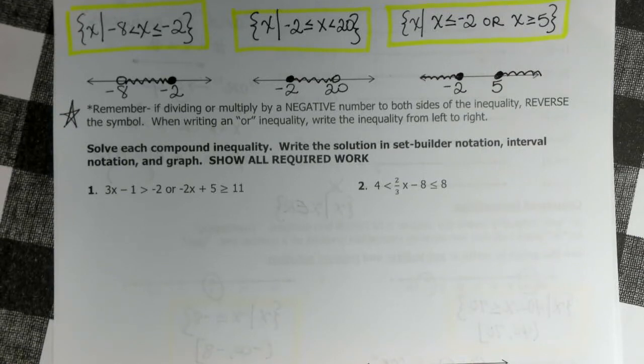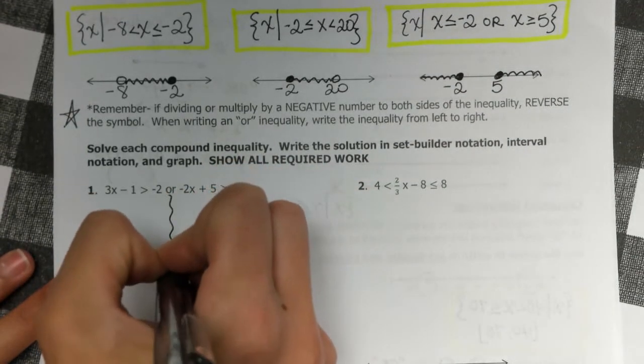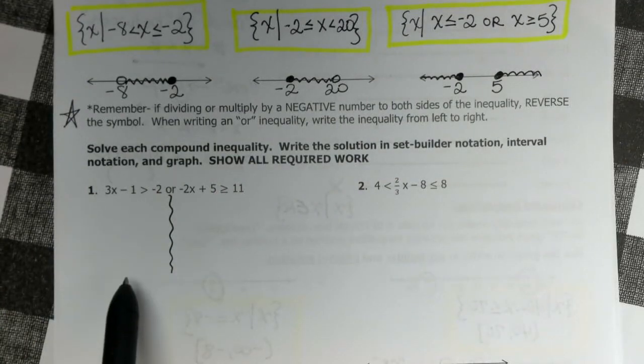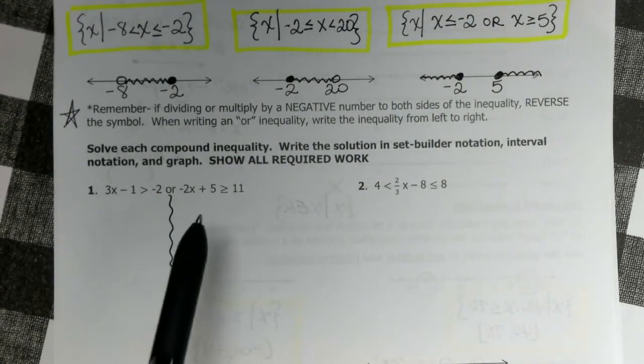So this first example, we've got 3x minus 1 is greater than -2, or -2x plus 5 is greater than or equal to 11. It's an OR. It's one or the other. So we are going to solve them separately. We're going to solve the left, get it down to where it needs to be, and then solve the right.